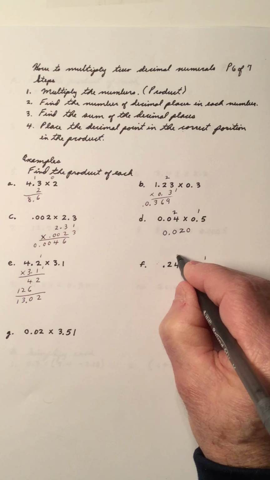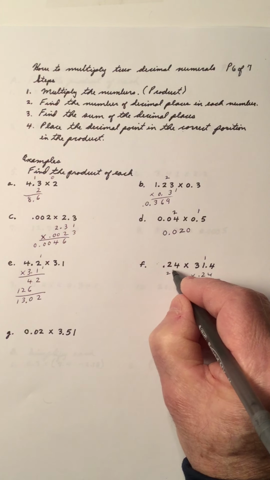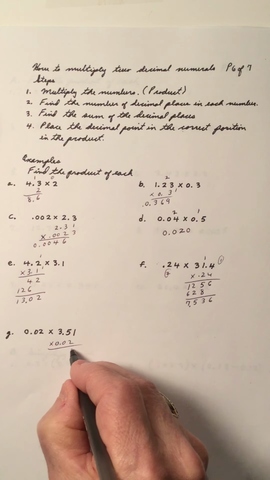We have, let's see, 2 decimal places there, 1 decimal place right there. So that's 3 altogether. So it's 7.536. And if we're going to multiply, put the 0.2 on the bottom, 0.02 on the bottom, because it only has 1 digit.